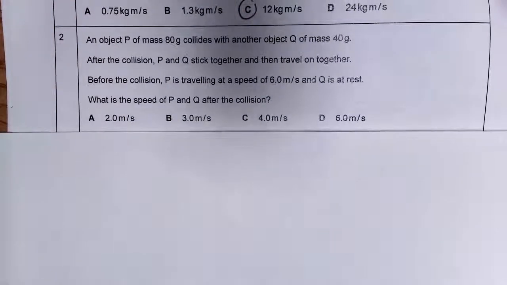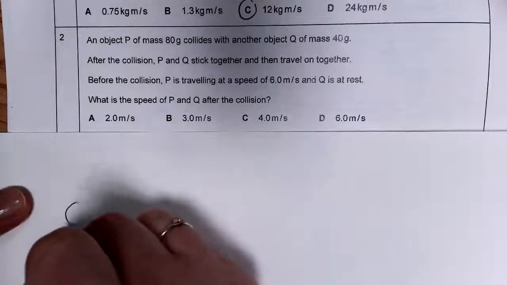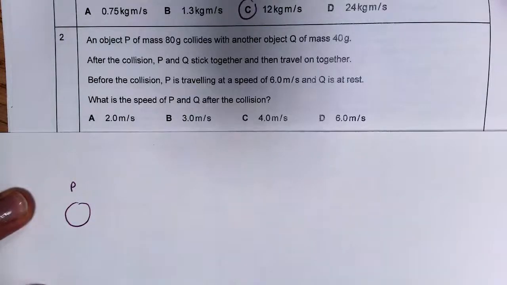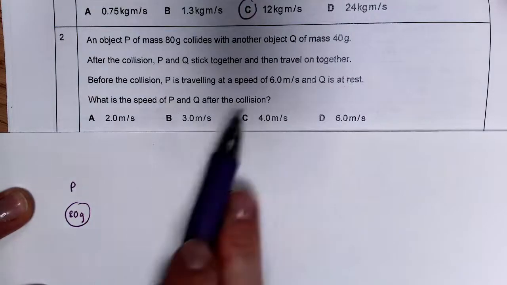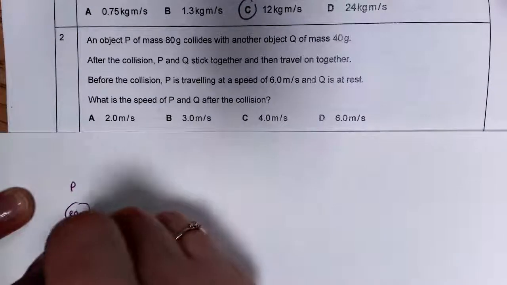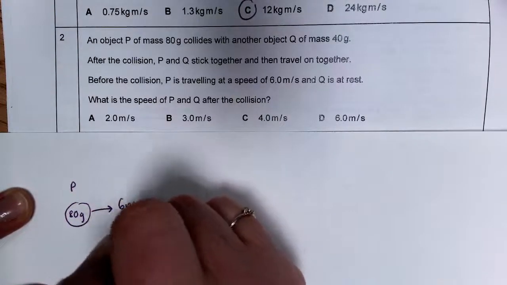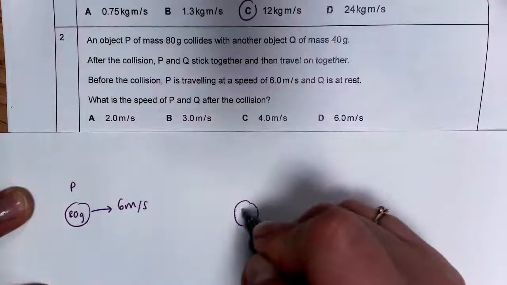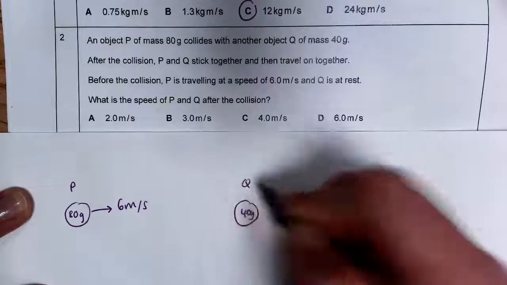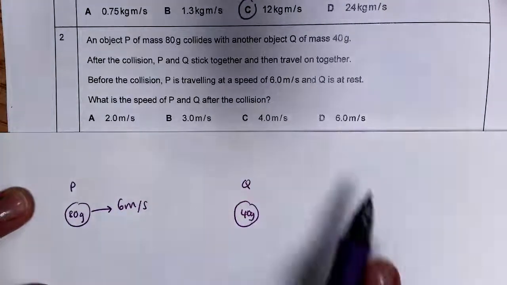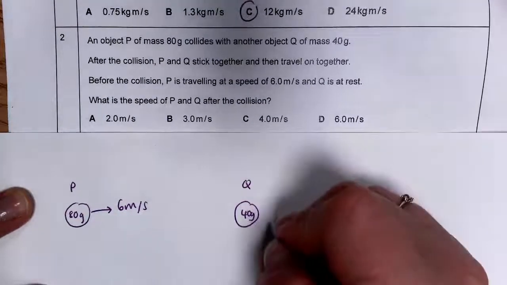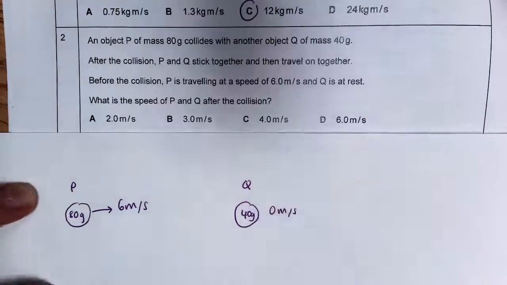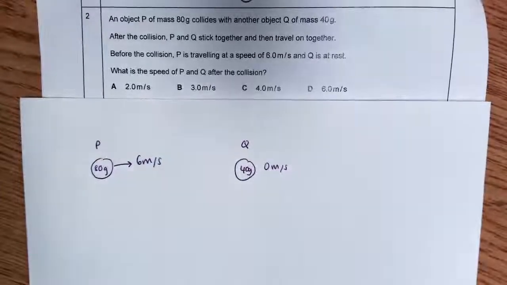I'm going to do before to start with. So here's P, it's 80 grams, and we're told that P is travelling at 6 meters per second. Okay. Q is only 40 grams, and before the collision, Q is at rest, which means not moving, so the speed is 0. Let me realign this a little bit.